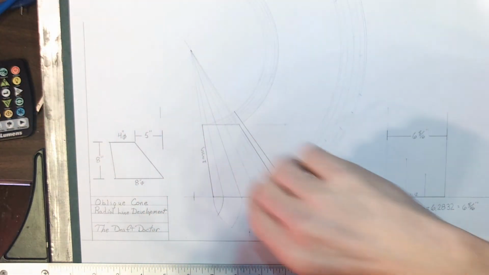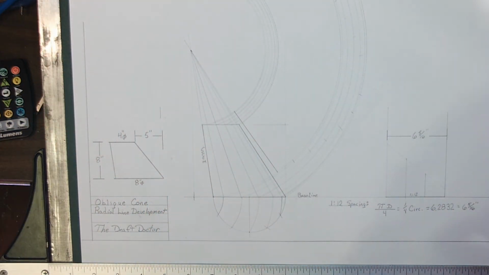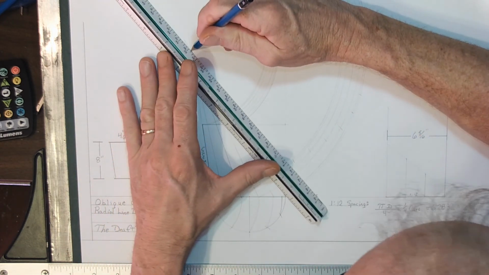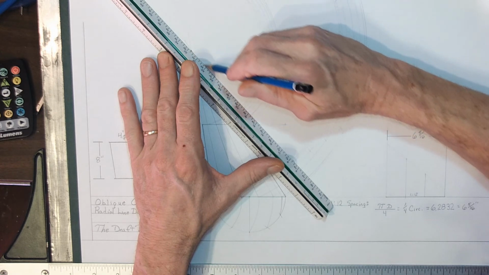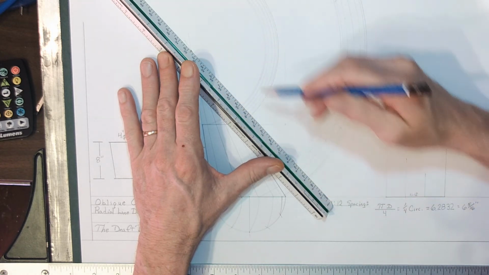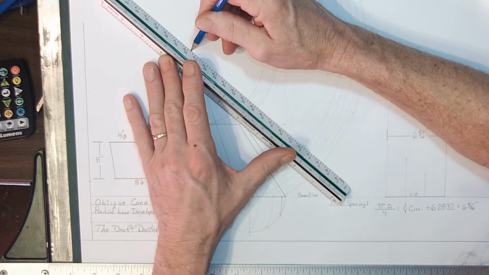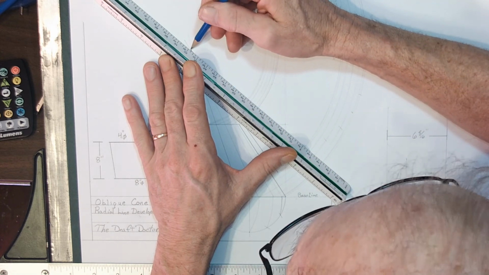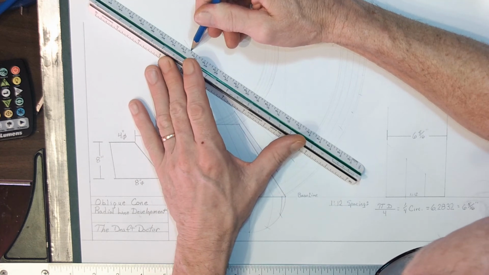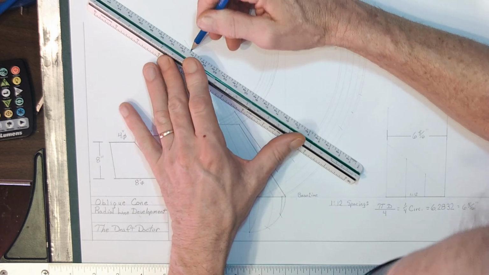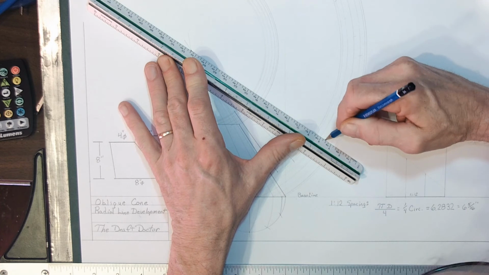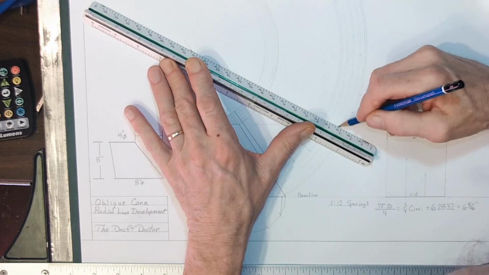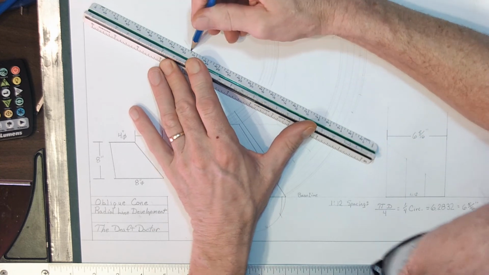Next, I'm going to get myself a nice sharp 3H pencil, and I'm going to connect all these element lines to my apex. What this is going to do is create a grid at the top end of my layout here to give me my 4-inch round edge. I'm going to continue this all the way through the 12 spaces.